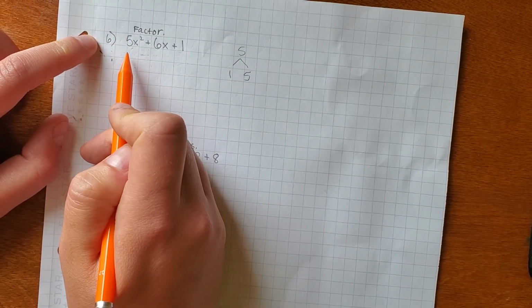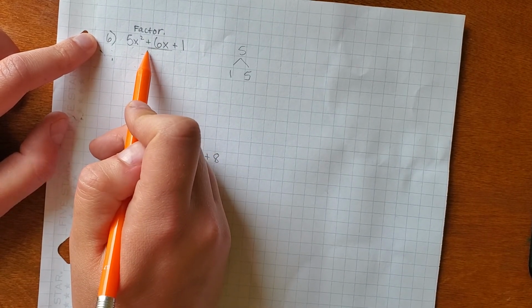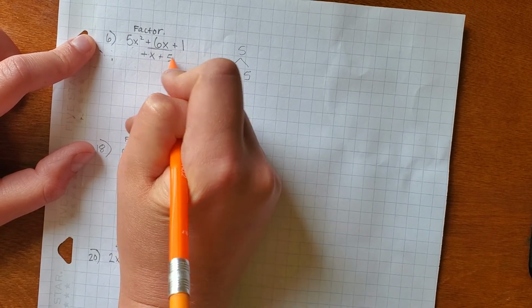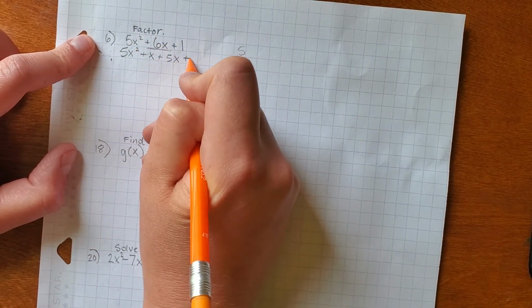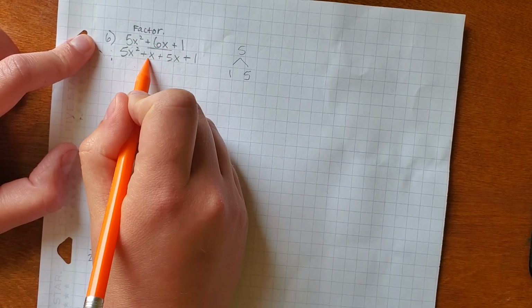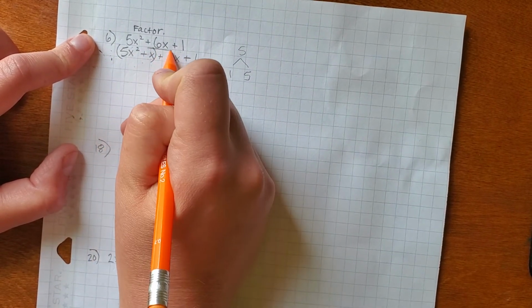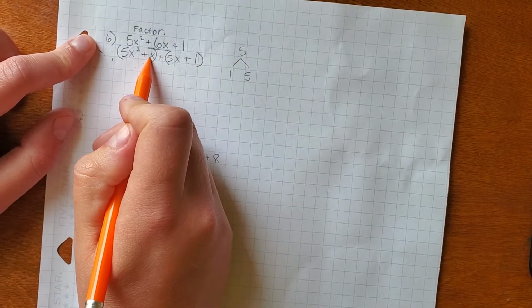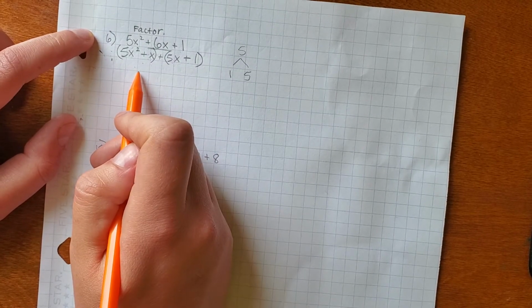So what we have to do is a grouping method. We're going to change this positive 6x into a plus 1x and plus 5x. So we're rewriting our problem just like this. It's the same thing as this, except we split our 6x into two parts. And now we can do what's called the grouping method. It actually doesn't matter if you put the 5x here and the x here, or flip them, you're still going to get the same answer.